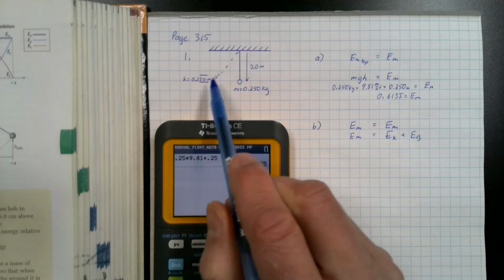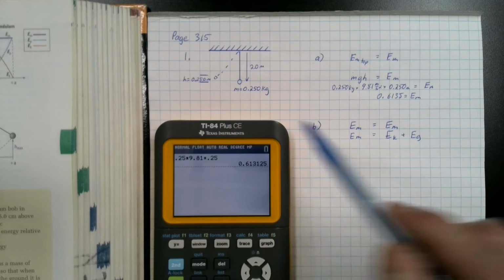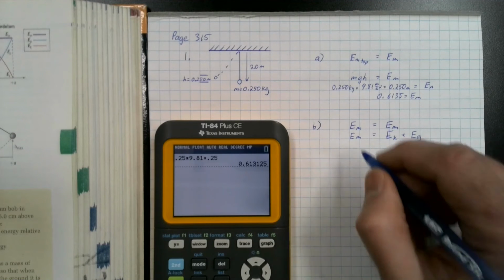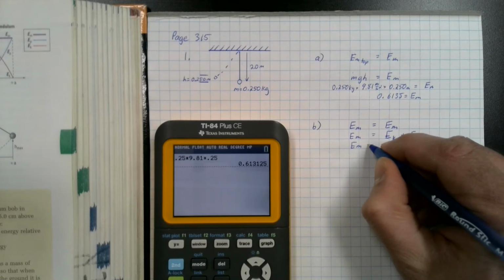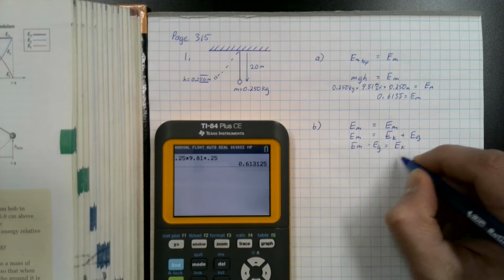So when it's part way between the highest point and the bottom, it's going to have some kinetic energy and it's going to have some gravitational energy that make up that mechanical energy. So substituting in our equation, EM minus EG will give us our kinetic energy that we are looking for.